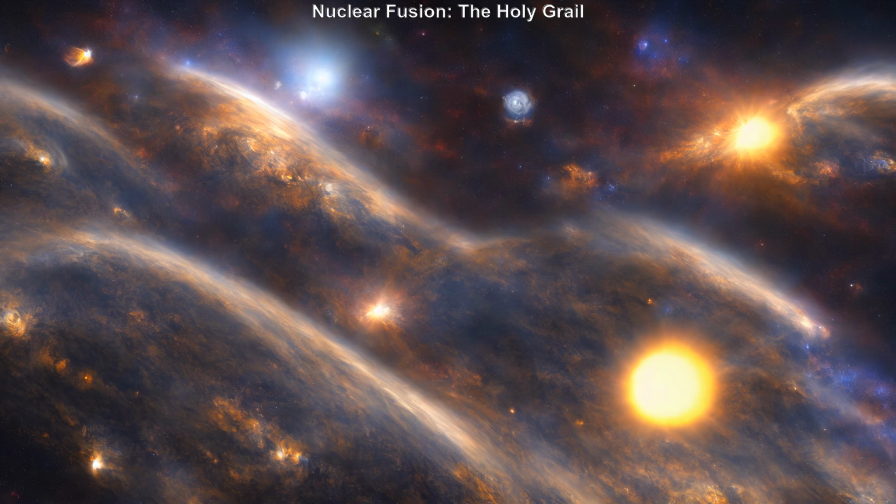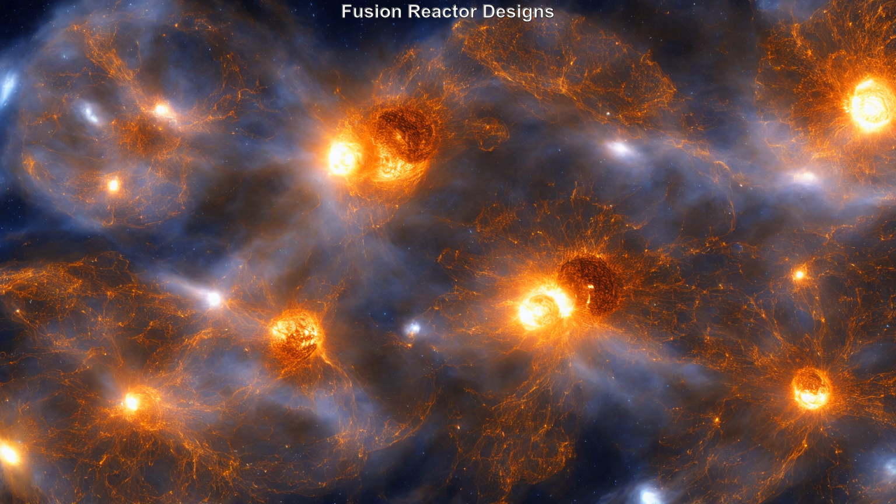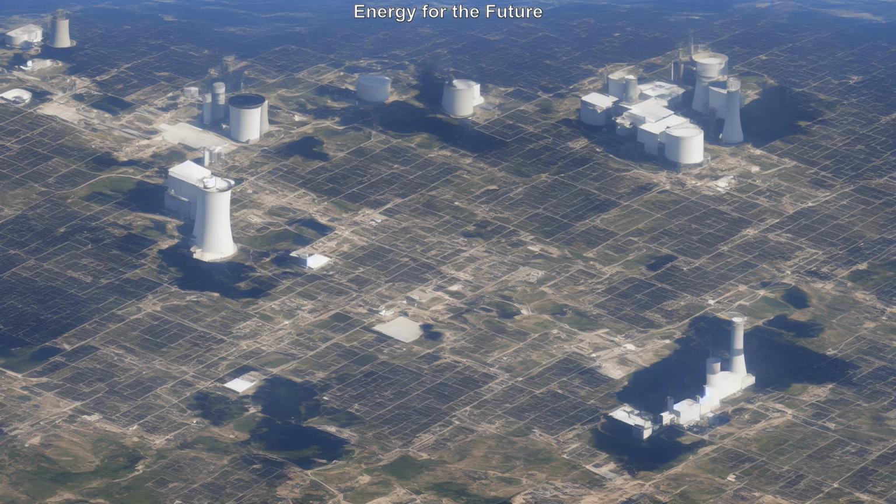Nuclear fusion, the process that powers the sun, offers the potential for a virtually limitless and clean energy source, but remains a technological challenge. Tokamaks and stellarators are two primary approaches to confining plasma in fusion reactors, using strong magnetic fields. Nuclear power, both fission and potentially fusion, can play a significant role in meeting global energy demands while reducing carbon emissions.